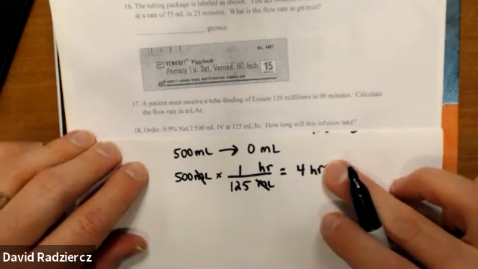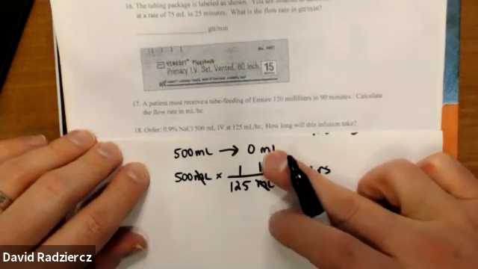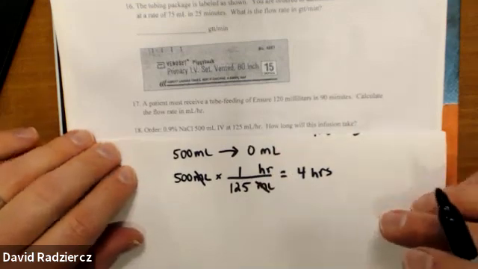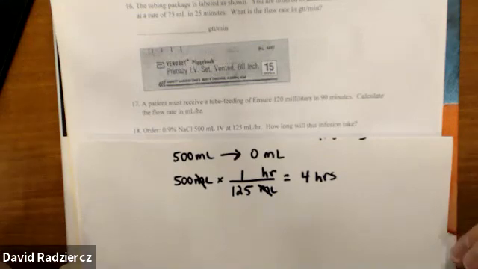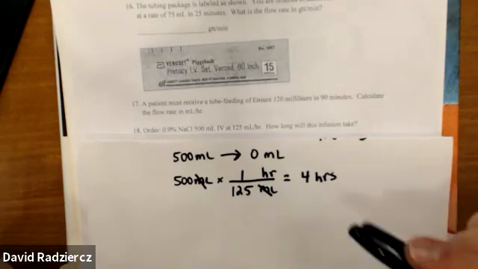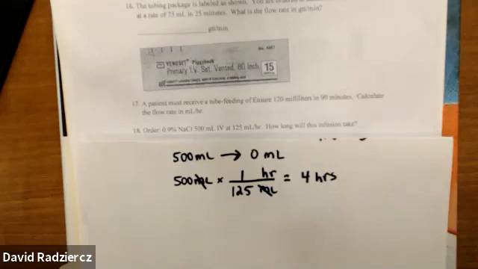The only thing that would change the time here is the actual infusion rate. So if it was 125 milliliters per hour, if it's 100 milliliters per hour, if it's 50, is it 250, whatever it is, that would dictate how long it would take for us to empty that bag.